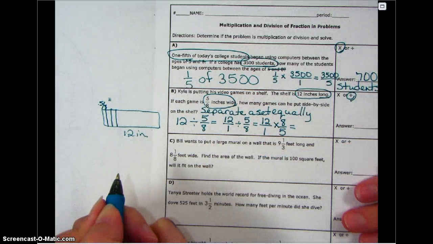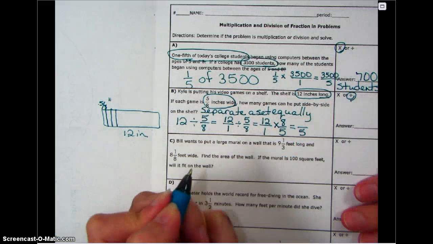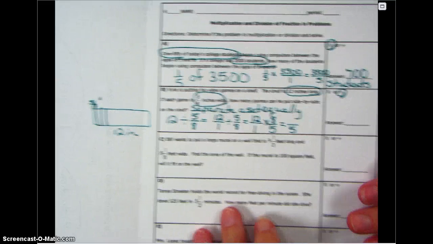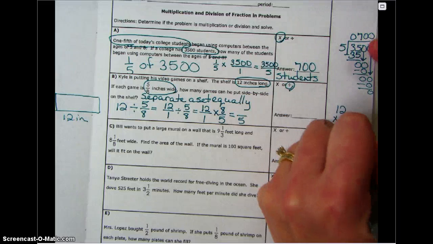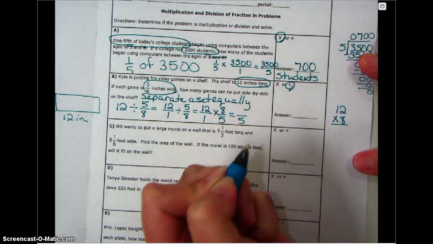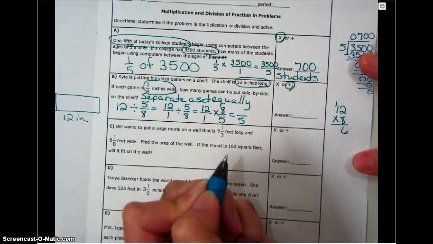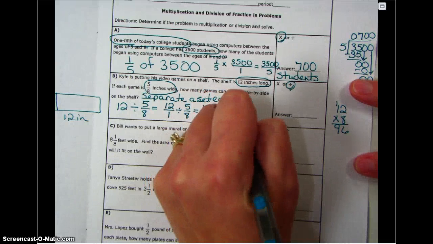Now I need to multiply across. 1 times 5 is 5, but 12 times 8, I'm not too sure if I know that one off the top of my head, so I'm going to come over here and use my scratch sheet of paper, and I'm going to multiply 12 times 8. 8 times 2 is 16, carry the 1. 8 times 1 is 8, plus 1 is 9, so it's 96.